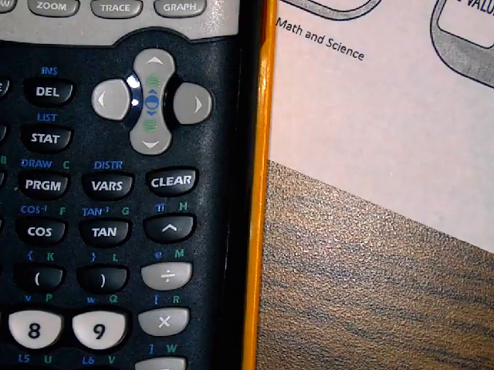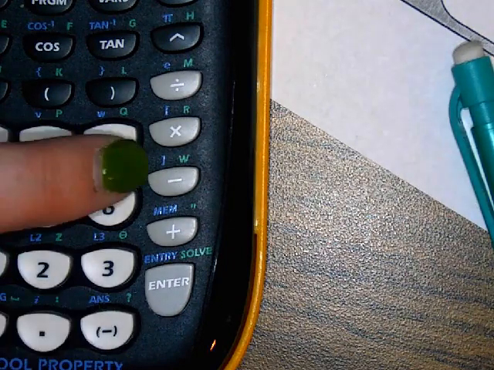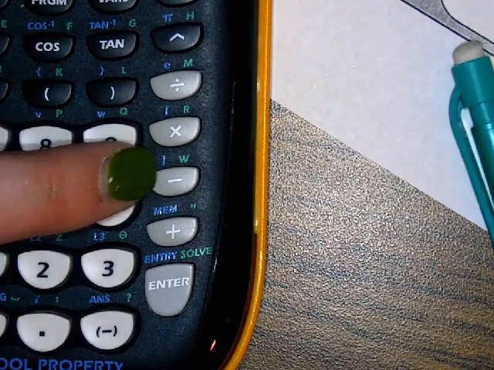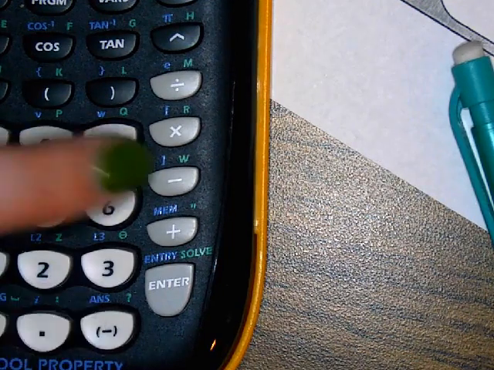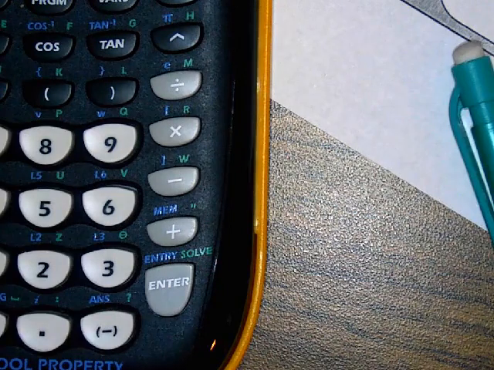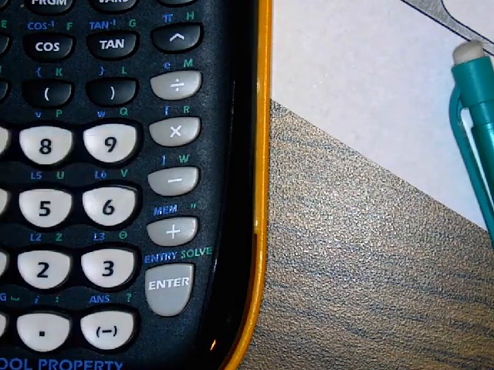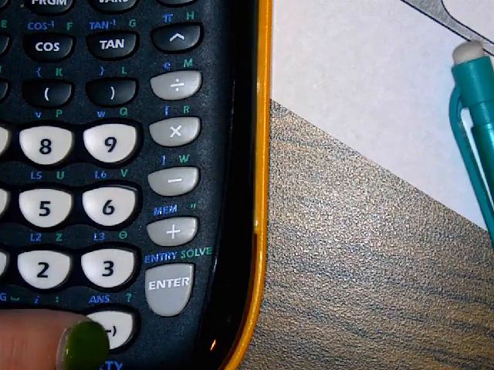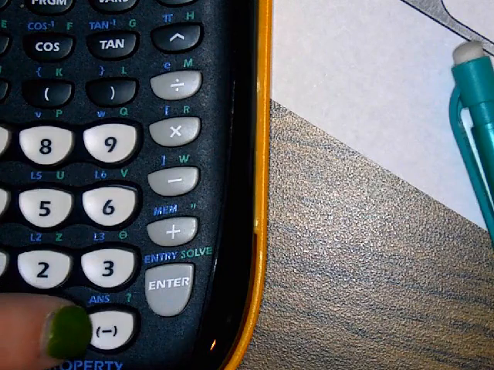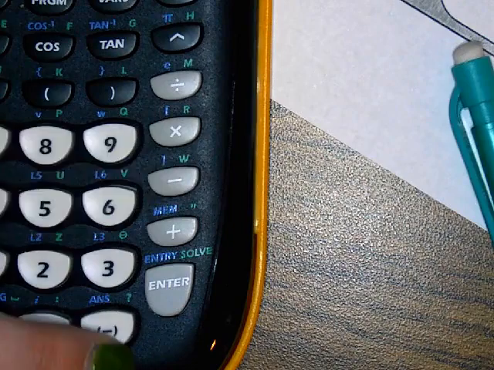Negative is down here. So this is the negative button. This is the minus button. Negative button, minus button. So however you would read the math out loud, that's how you type it in the calculator, keeping in mind that this is the negative button, that's the minus button. So when we say negative 9 squared, that means that we're using this button. If we said negative 9 minus 4, we would say negative 9 minus 4. That's how we would type it. So these two buttons are different.